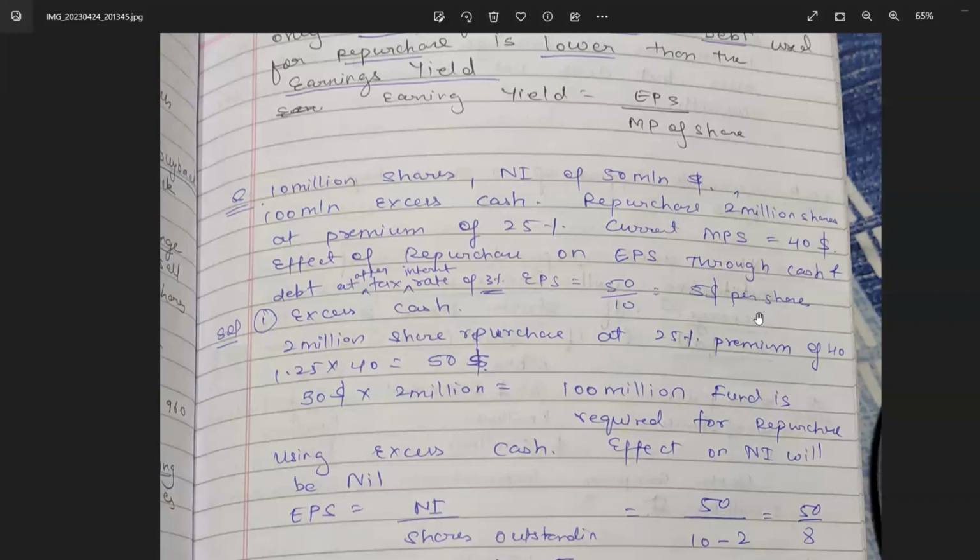Okay, so now the company has to buy back 2 million shares at a price of 40 into 1.25. So 40 into 1.25 is $50. So the company repurchases 2 million shares. So you have 50 into 2 million. So the total cost the company has to bear is 100 million. So the 100 million is required to repurchase 2 million shares. So the company has $100 million as cash.